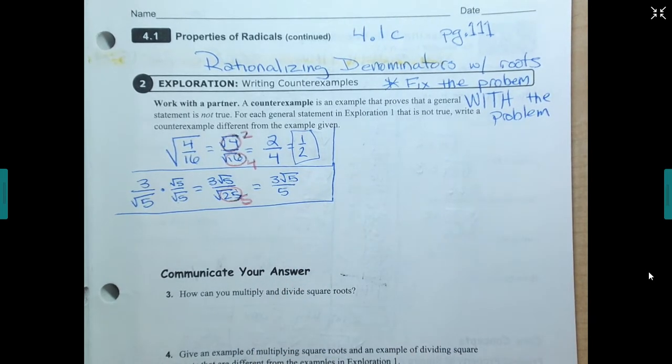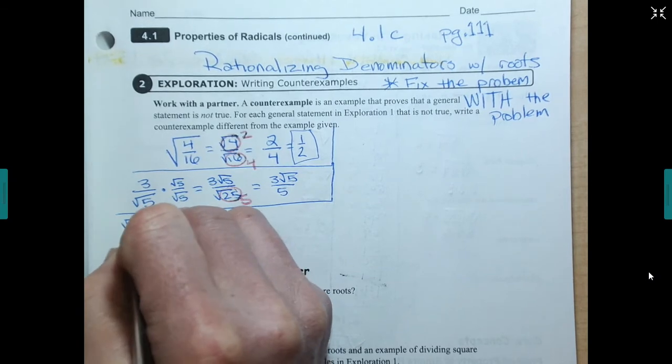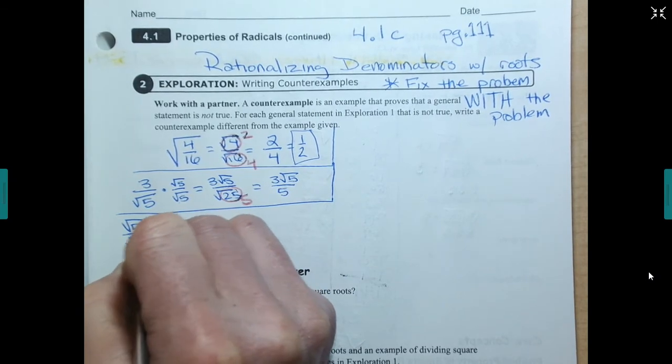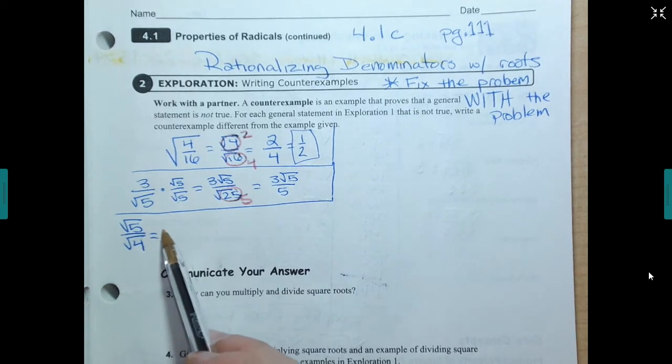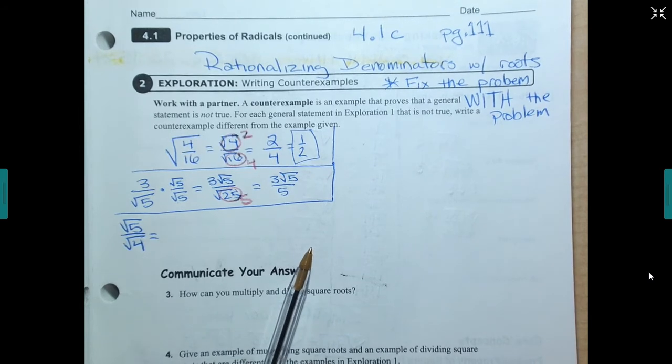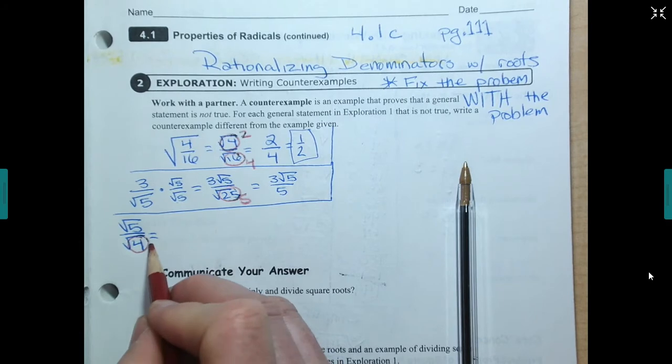Let's check out another one. Let's do the square root of 5 over the square root of 4. Well, should we multiply by the square root of 4 over the square root of 4? Wait, no. First, look, that's a magic number. The square root of 4 is 2.